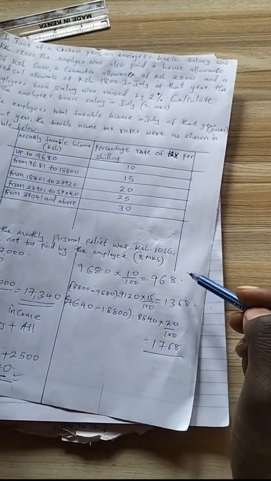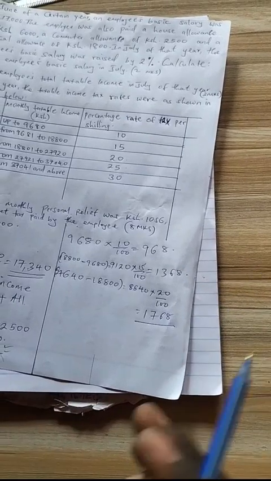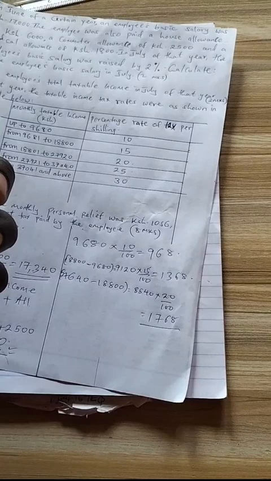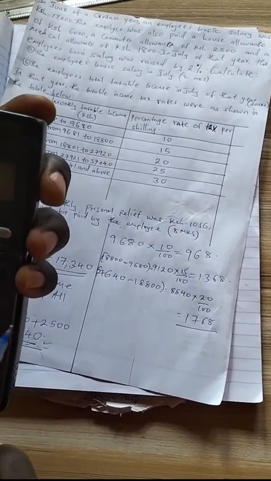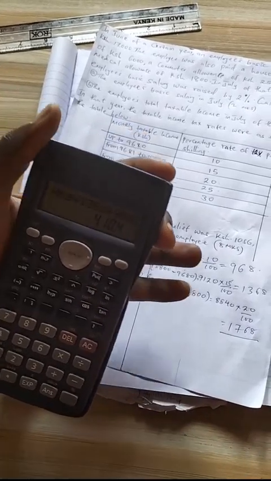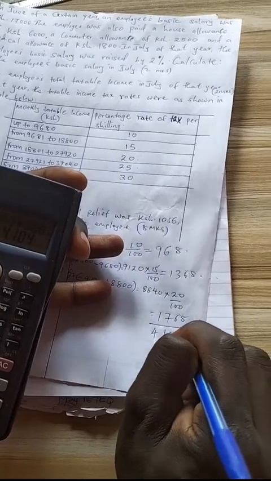Then we add our tax. The first tax band gave us 968, the second gave us 1,368, and the third gave us 1,768. We add them and get 4,104.